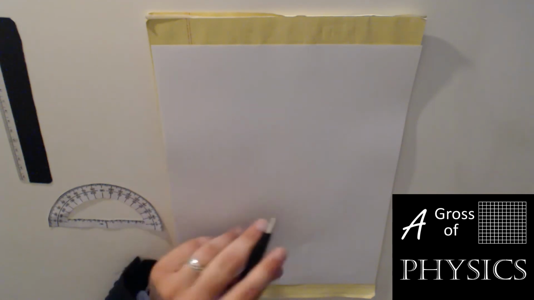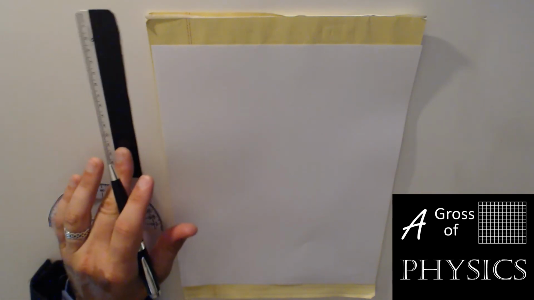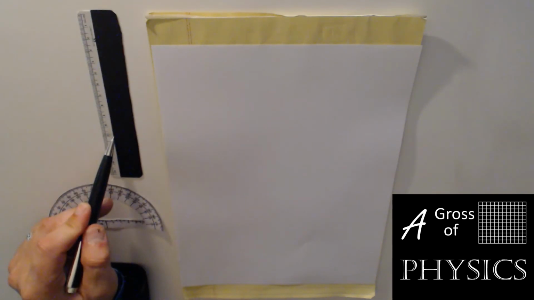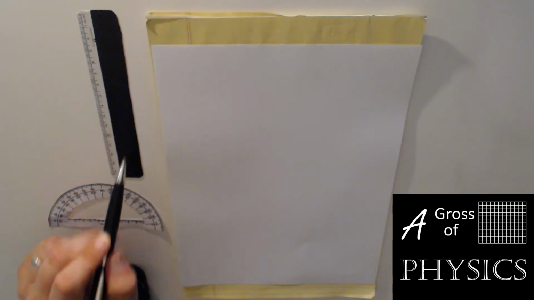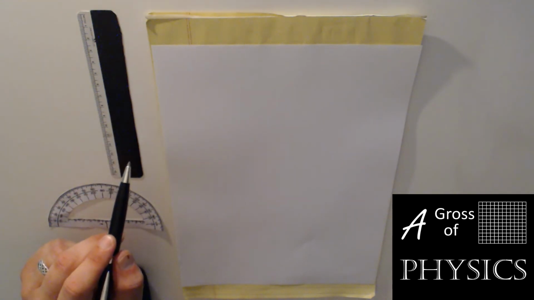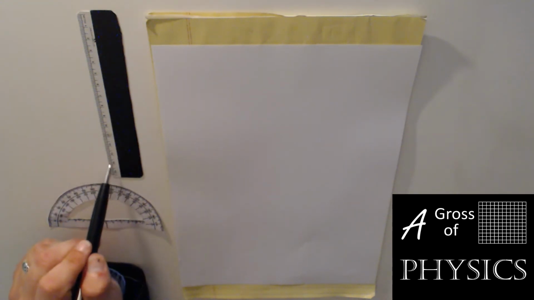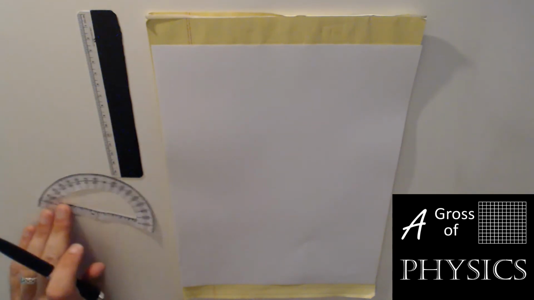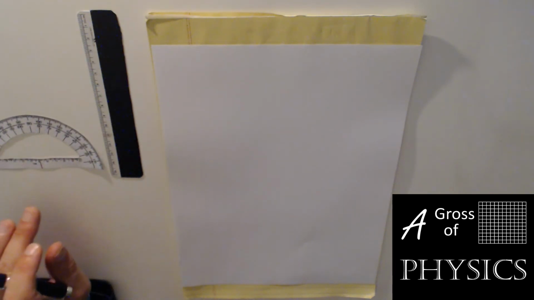Hopefully it's dark enough to see. I have a ruler here, and I just marked off the inches so that we don't get confused. All that are visible here are the centimeter side, and then I have a protractor as well.